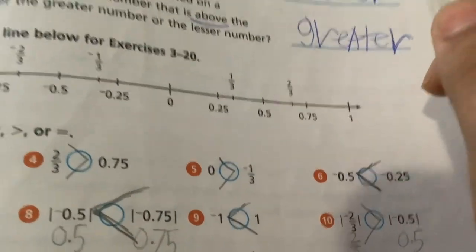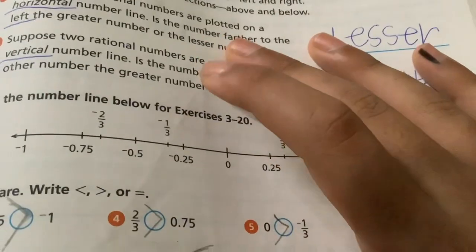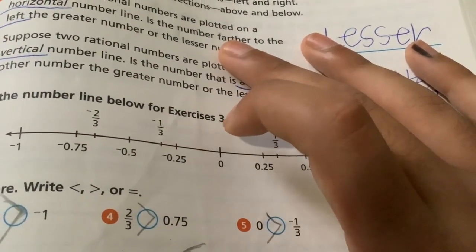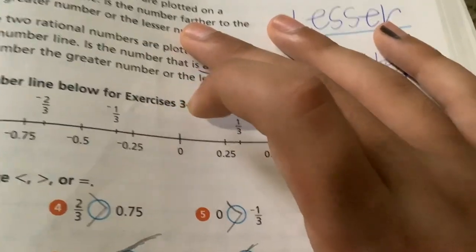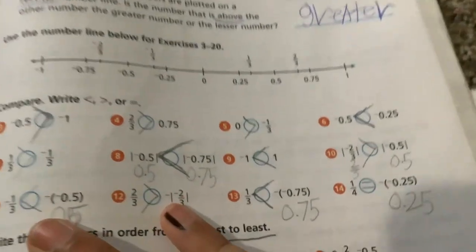less than 0.75. But 0 is greater than negative 1/3, because negative 1/3 is to the left of 0, or less. So you see, negative 1/3 is less than 0. And all these other numbers.